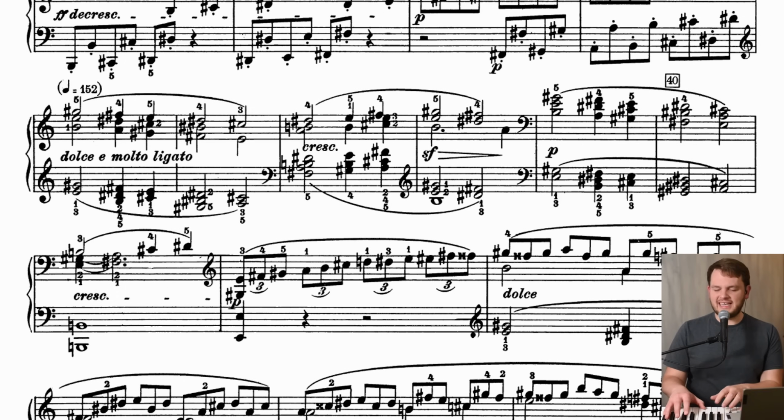And the way it harmonizes that melody is not too shocking, even though it does have a cool secondary dominant. G sharp 7 should go to C sharp minor. Goes to A instead. Resolves it deceptively.